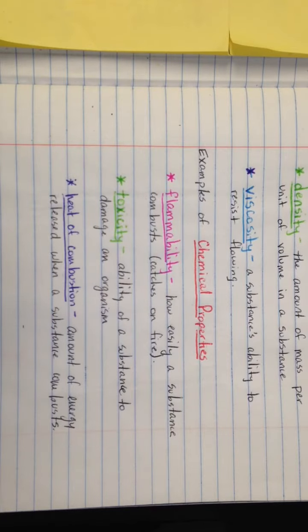Flammability is the first one. This is how easily a substance combusts or catches on fire. Toxicity is the ability of a substance to damage an organism, and there are lots of different ways that something can be toxic. Radioactivity, for example, would be a kind of toxicity. And then finally, heat of combustion, that's the one that we talked about on the other side. It's the amount of energy released when a substance combusts.